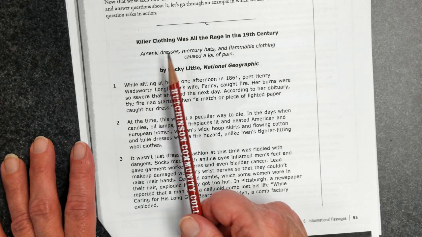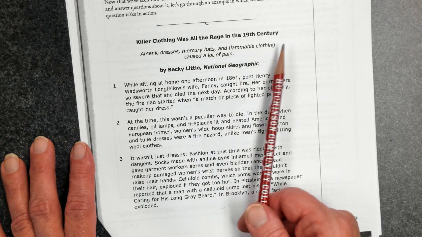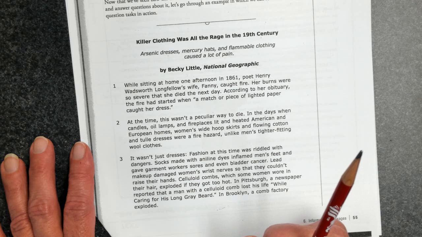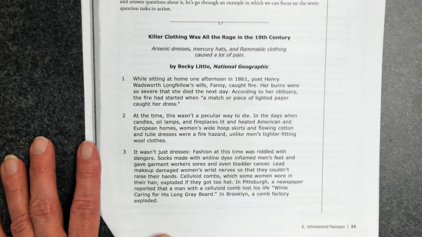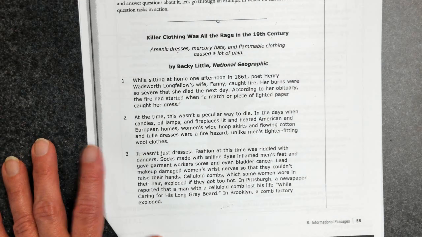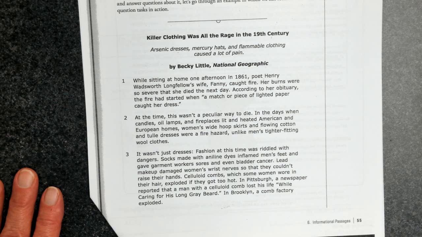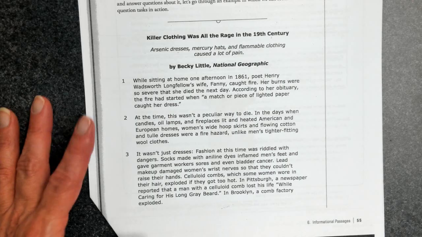So, arsenic dresses, mercury hats, and flammable clothing caused a lot of pain is the introduction. Okay. All right. Actually, I'm going to read this. Be looking for what you would say the author's argument is. It's not as clear-cut as the hiking one that we just looked at.